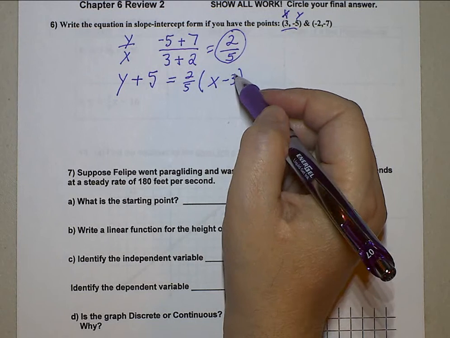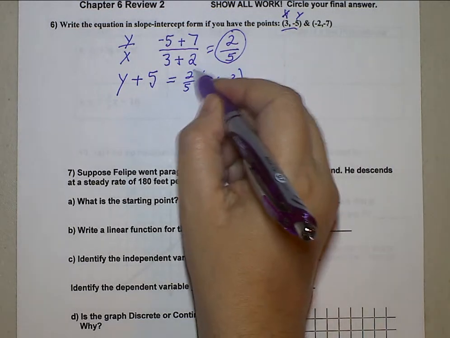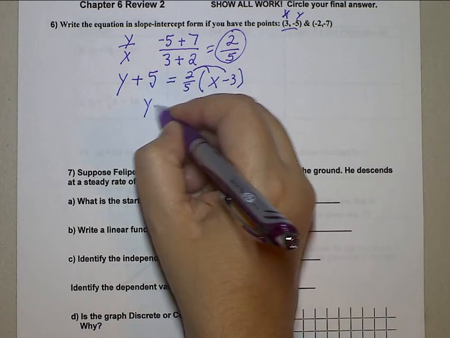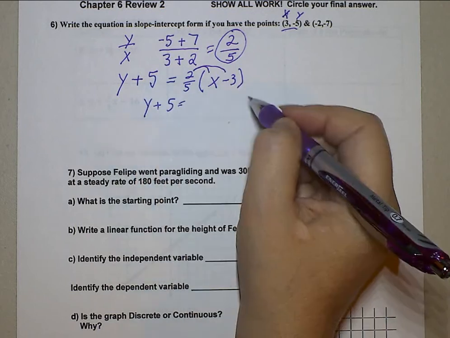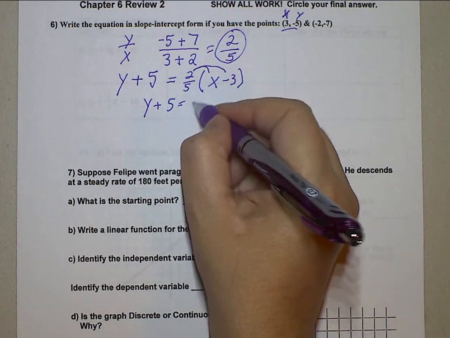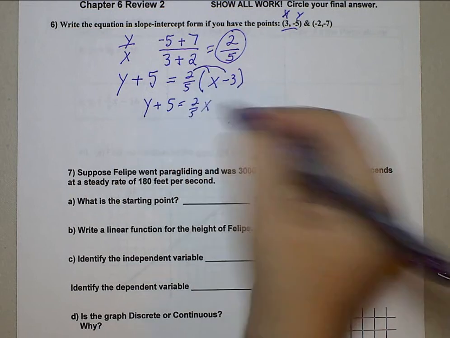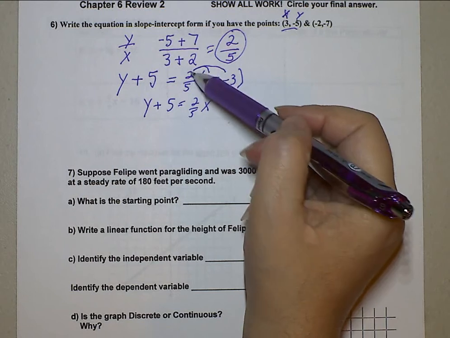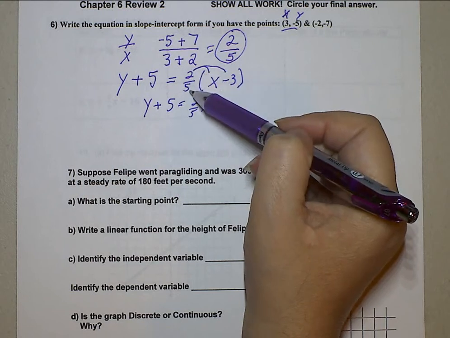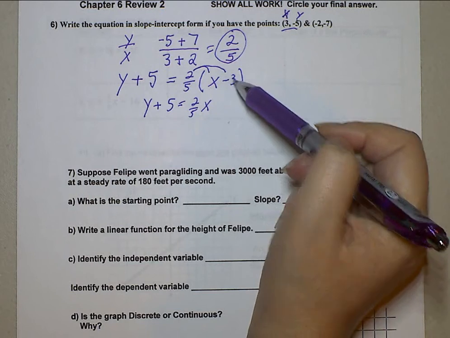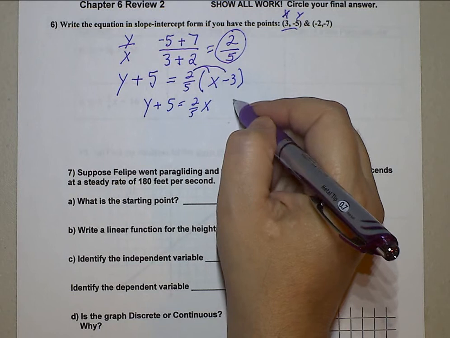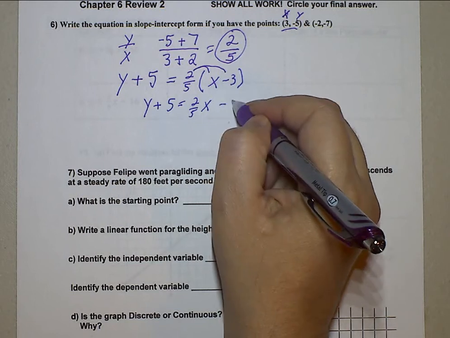So I go and I distribute. So I have y plus 5 is equal to 2/5 x. And how do I put this in my calculator? I go 2 divided by 5 times a -3. So you should get -1.2.